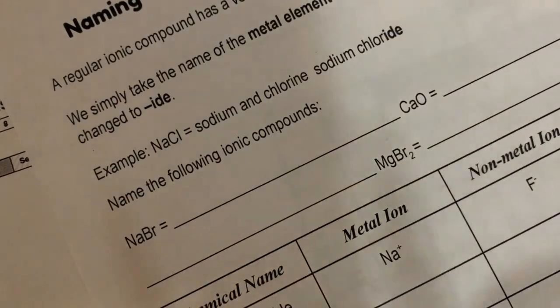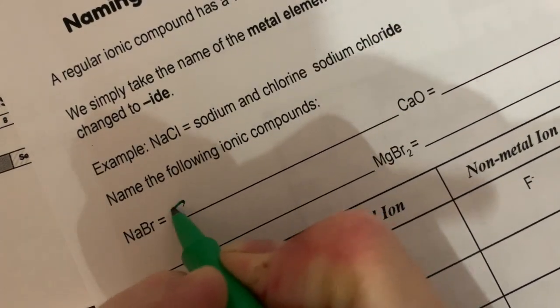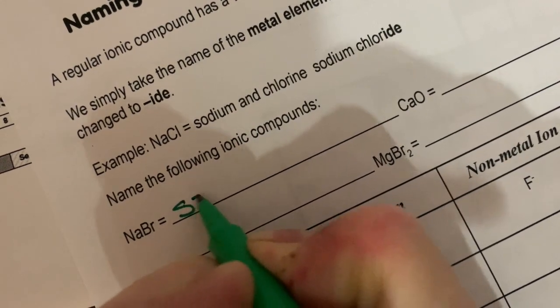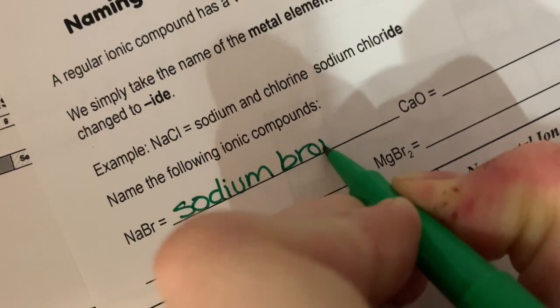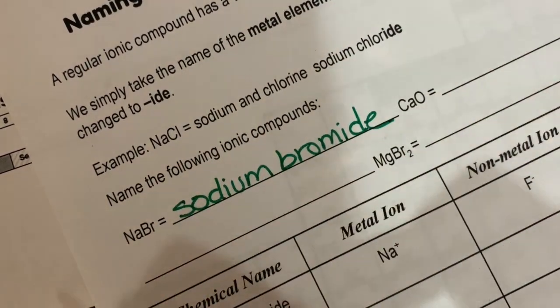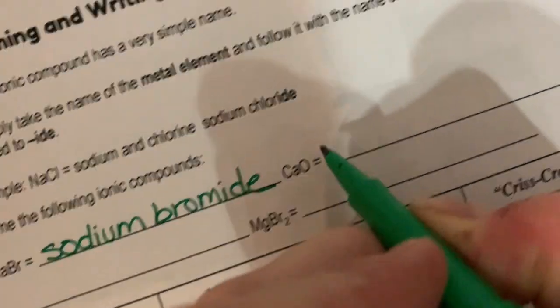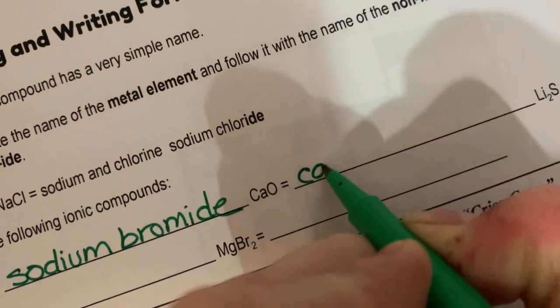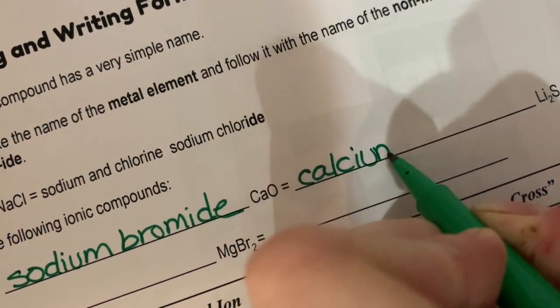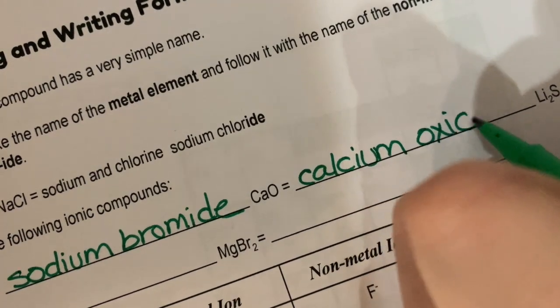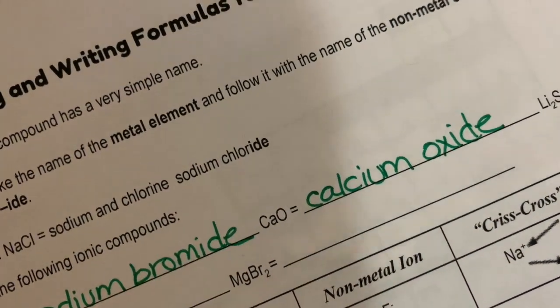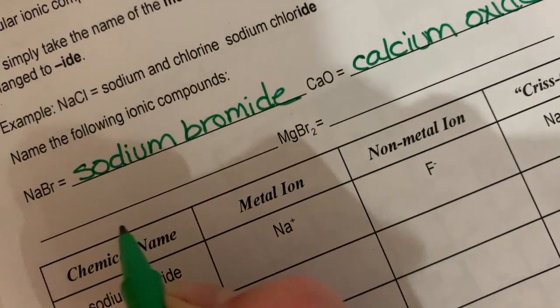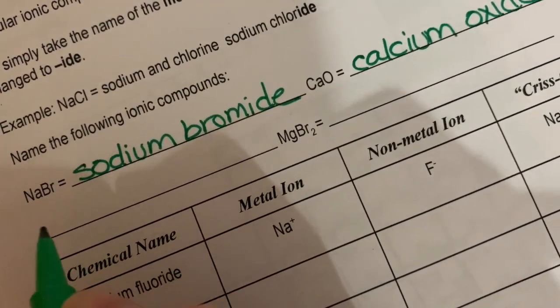All right, let's go here. Sodium doesn't change its name when it becomes an ion. And then bromine becomes bromide. Sodium bromide. Here we've got calcium, because its name doesn't change, and oxide. Again, if you didn't spell it right, but you had the right idea, you probably didn't get any marks taken off. Just a note so that you knew.